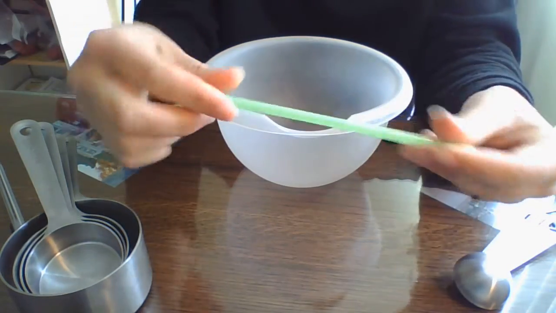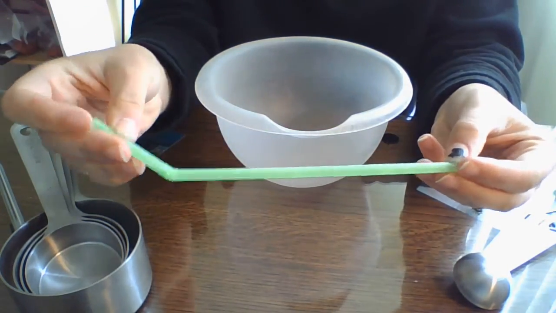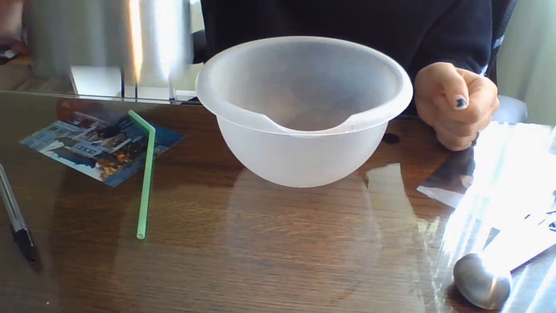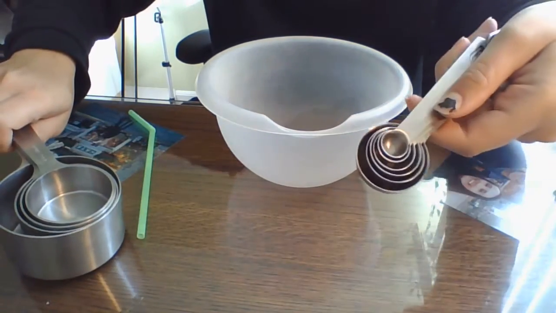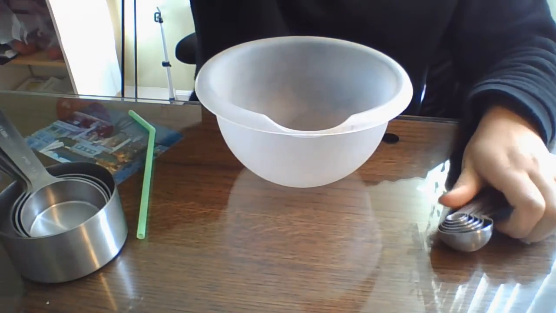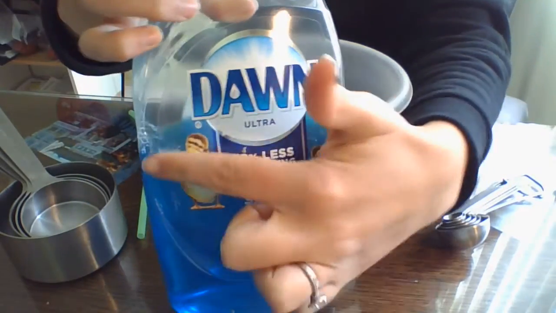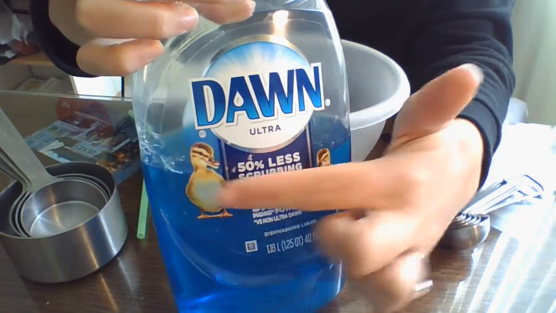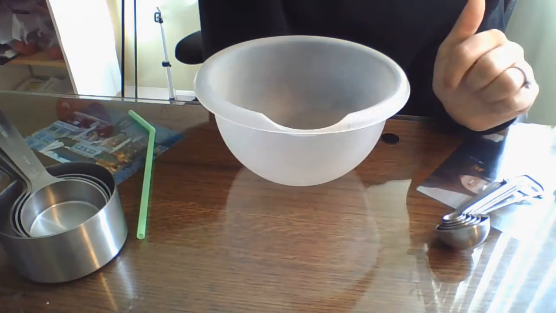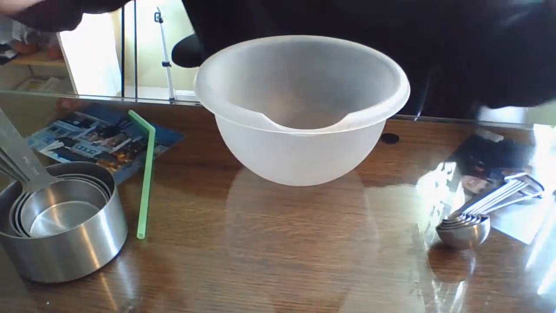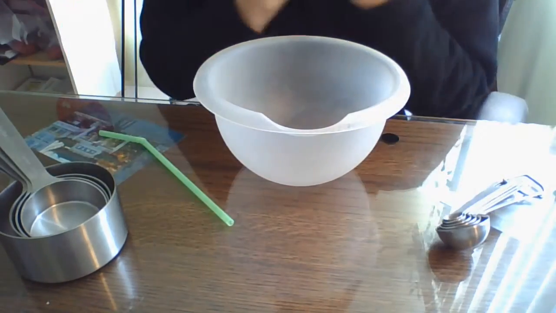We have a straw, measuring cups, measuring spoons, and some Dawn dish soap. Little duckies, ducky D. All right, so we have bowl, water, straw, and soap.